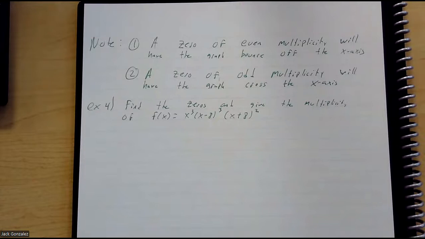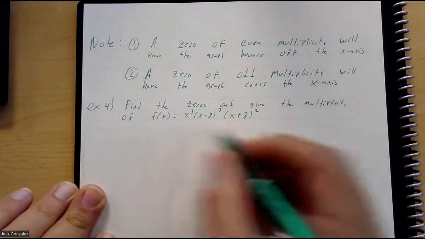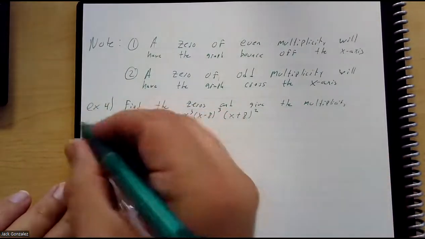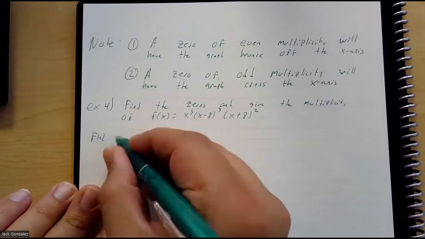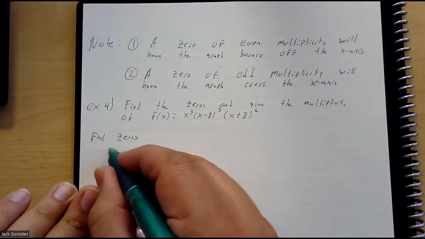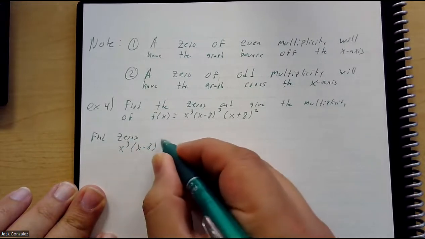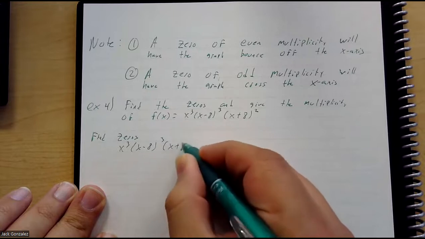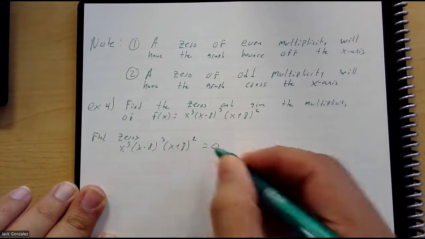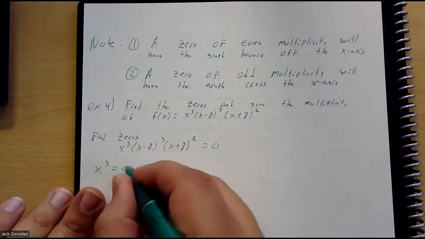Okay. So to find the zeros, you set this whole thing to 0, right? So each piece equal to 0.